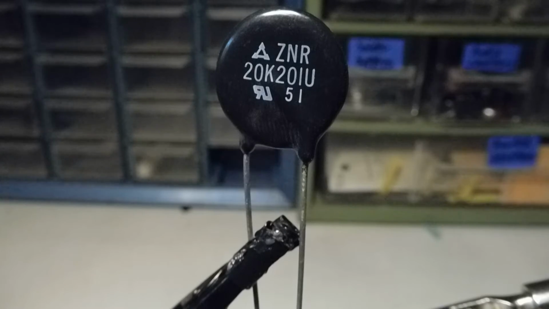This right here is a 20 kilo ohm resistor, which is round, which is kind of an interesting one. You can find these in modern day electronics still. Usually stuff like handheld radios and stuff like that have these resistors in them. Also, if you're wondering, yeah, I have a lot of resistors.